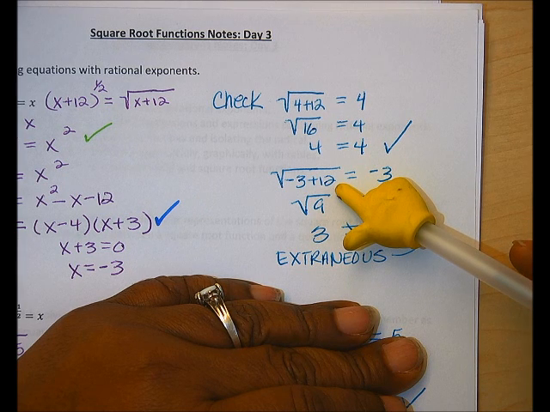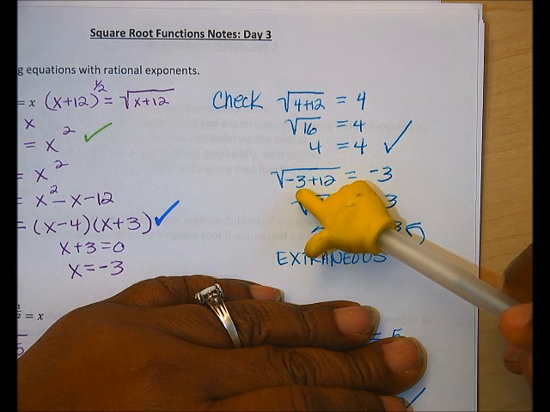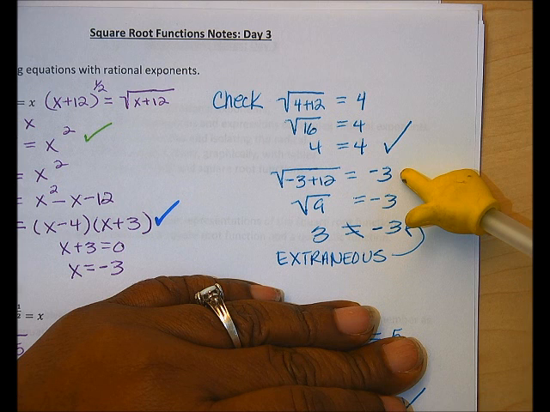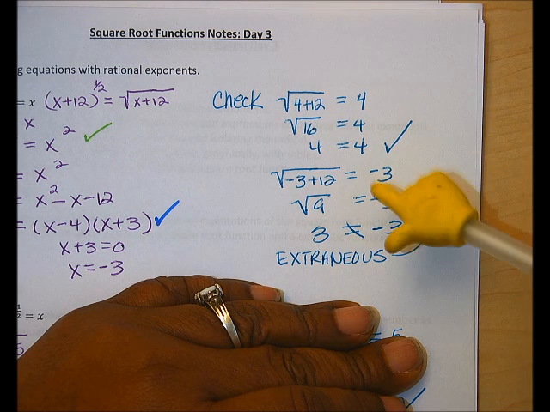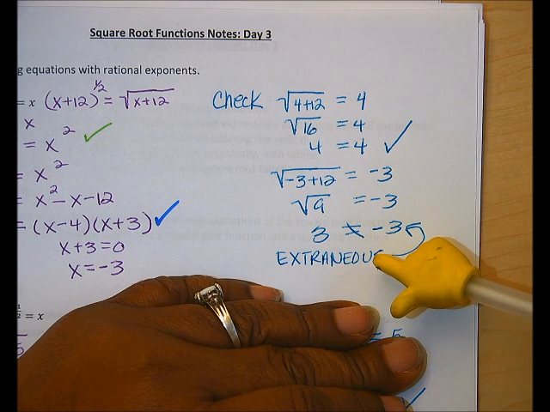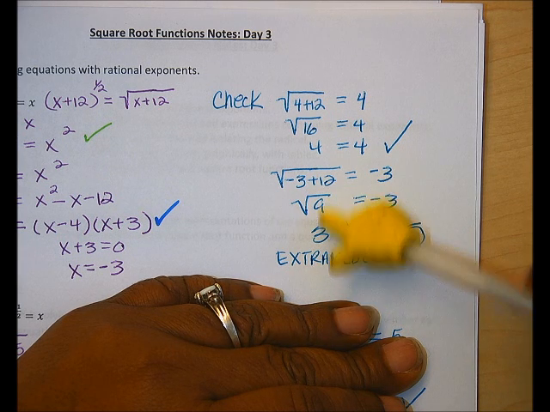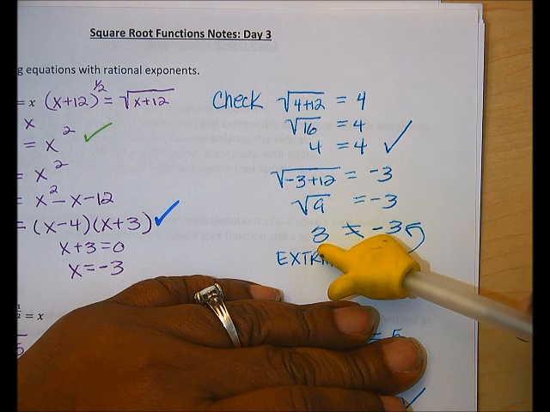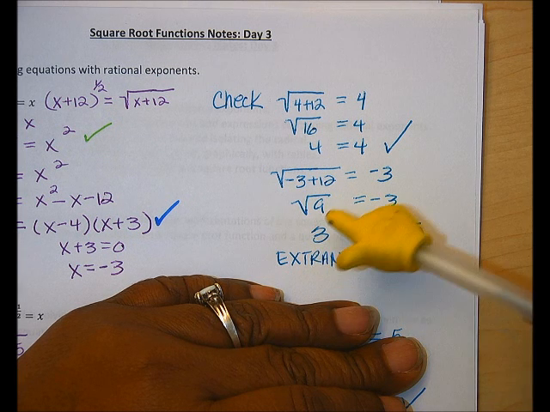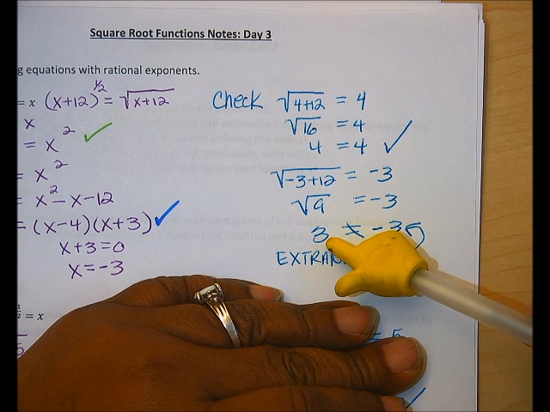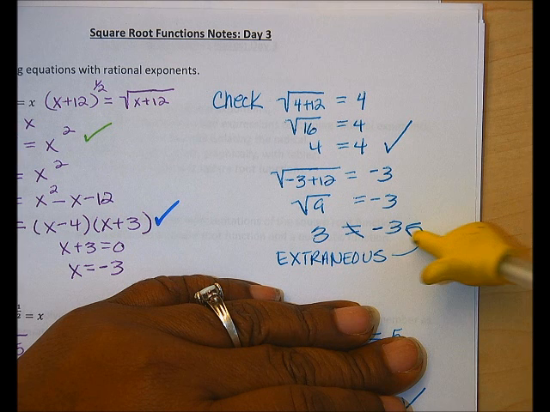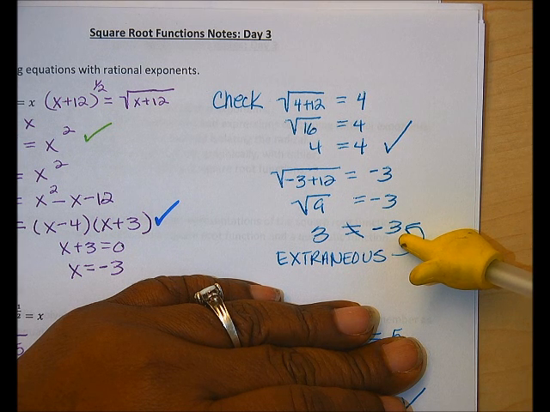In this case, I have the square root of negative 3 plus 12 is equal to negative 3. I know before I even solve this that this is not going to work out because I will never end up with a negative value on this side of the equation as it's set up right now. The square root of 9 is always going to be positive 3, and so I have an extraneous solution.